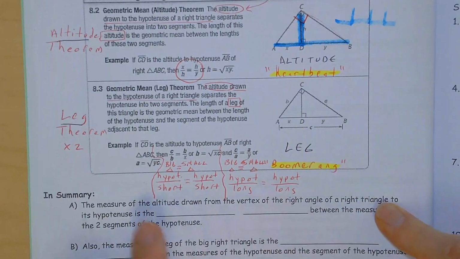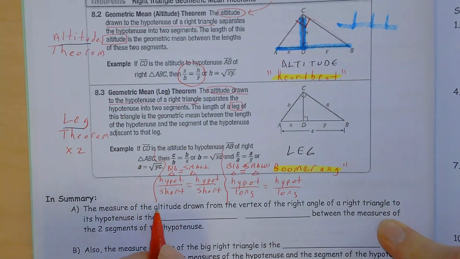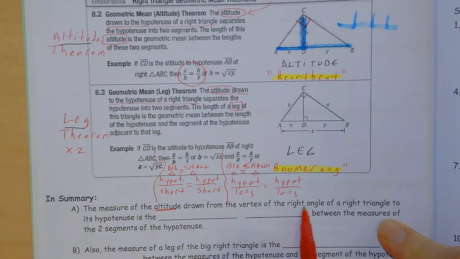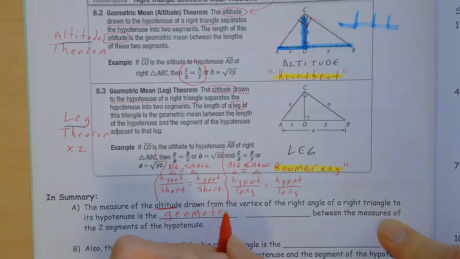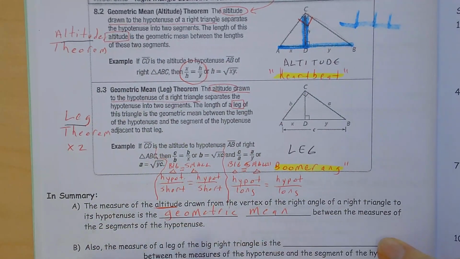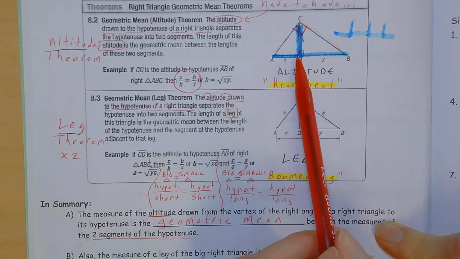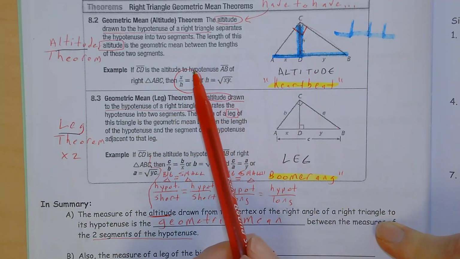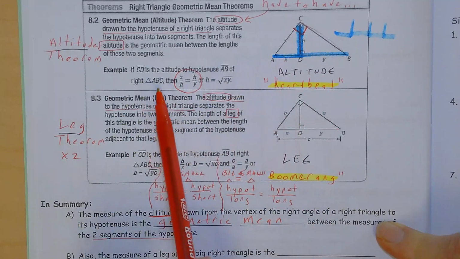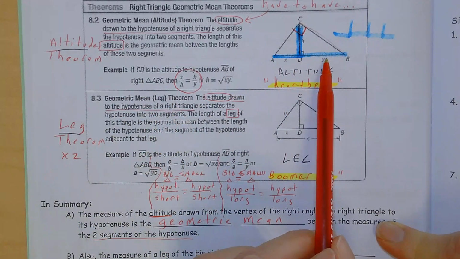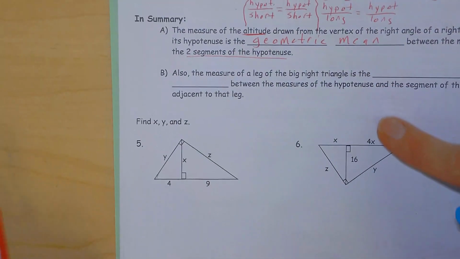All right, so down here, I'm going to write this out in words as a theorem, and then we're going to practice it. It says, the measure of an altitude drawn from the vertex of the right angle to the hypotenuse is the geometric mean between the measures of the two segments of the hypotenuse. Okay, so let me go back up and say this. The h is the altitude. It is the geometric mean between the two pieces of the hypotenuse. Or you can think of it like a heartbeat if you want to. Okay, so let's go down and try one of those before I show you the second theorem, so you don't get too much information at once.